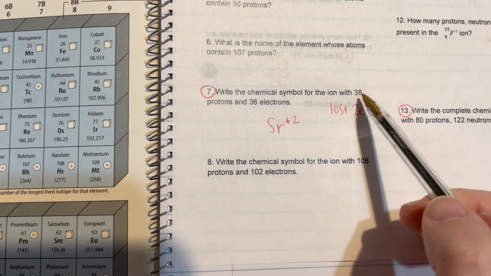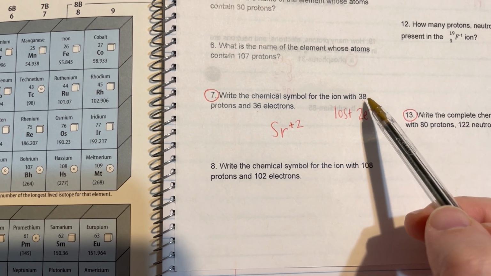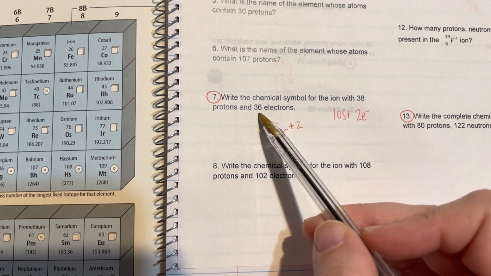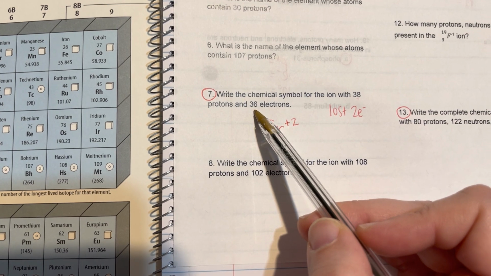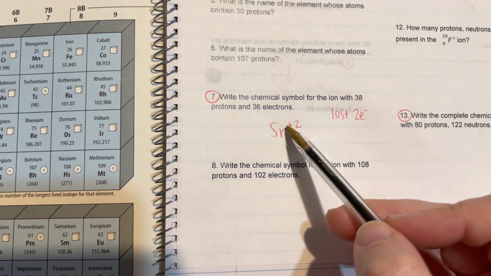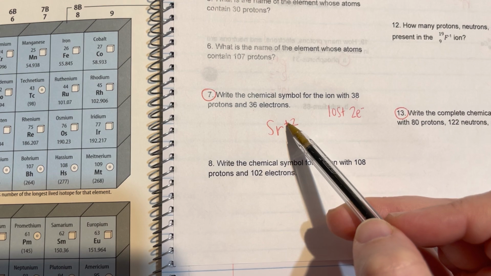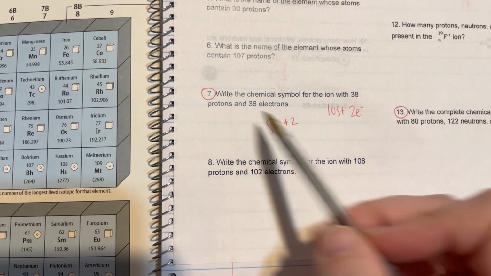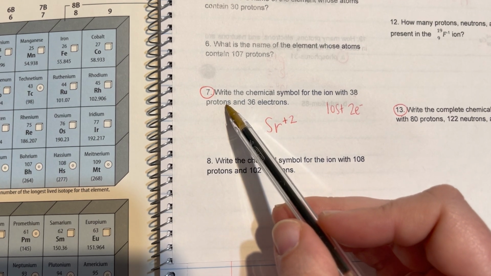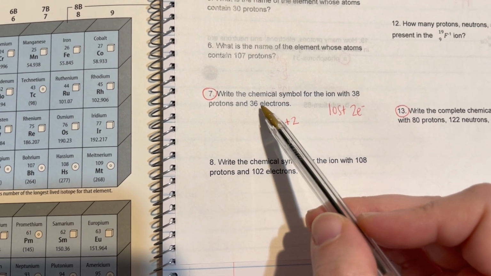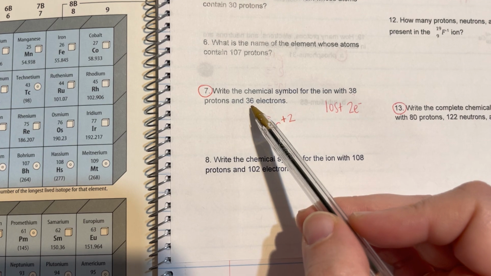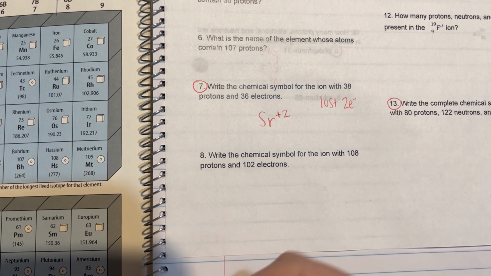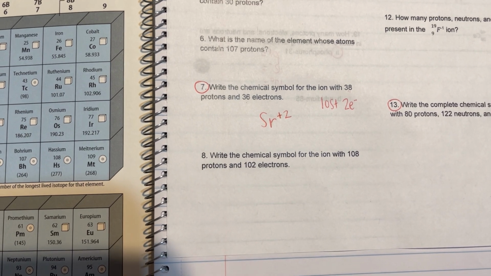The other way that you could do that, which might be a little bit simpler for you, is to subtract the 2 numbers that you have for protons and electrons. So 38 minus 36 is 2. And then to figure out if it's plus or minus, see if you have more protons or more electrons. If you have more protons, it's going to be positive because protons are positive. If you have more electrons, then your charge would be negative because electrons are negative.